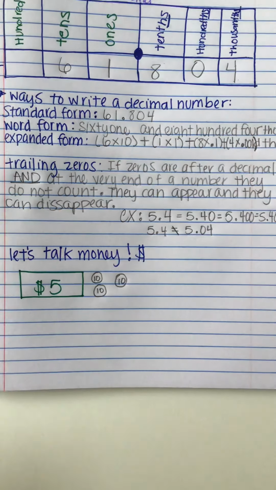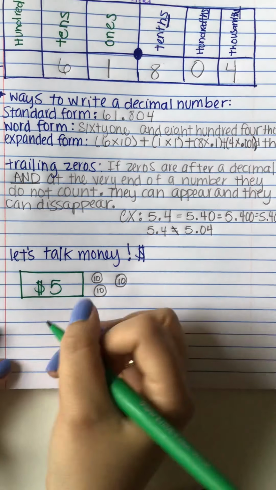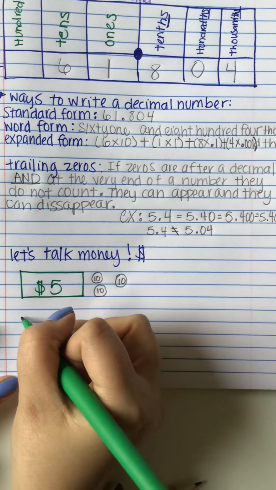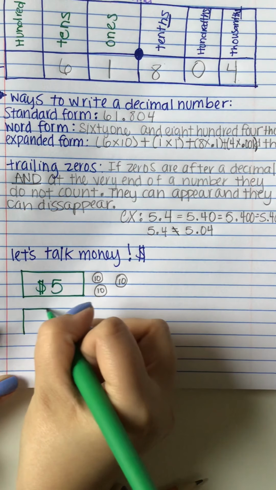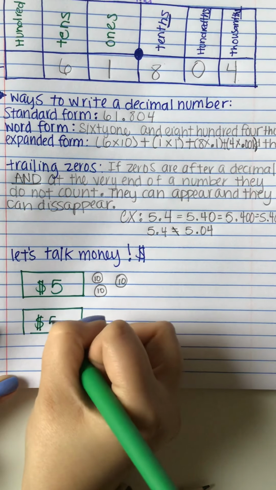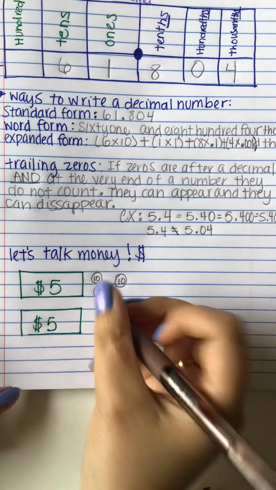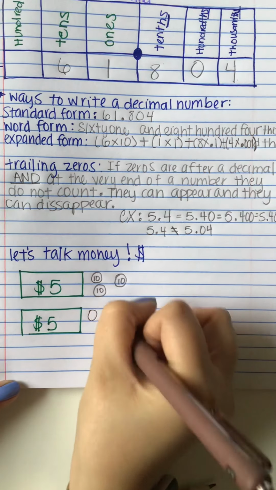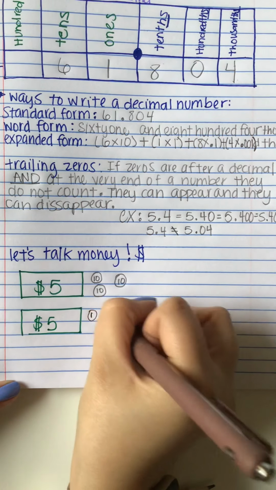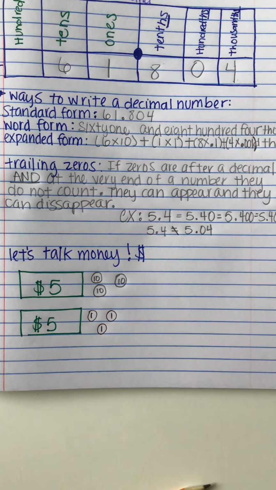Compared to, let's say we have another $5 bill, and I have 3 cents. Okay, so let's talk about these two numbers.